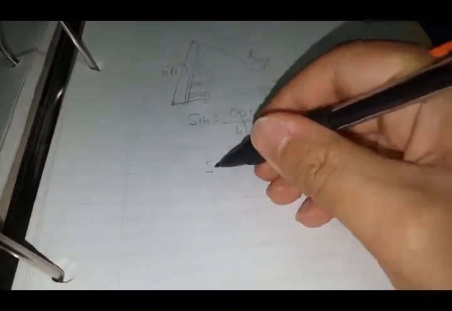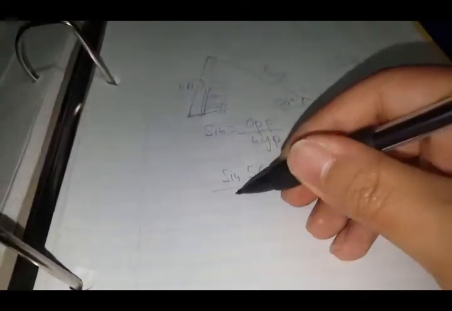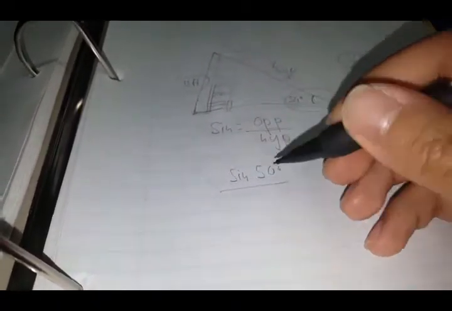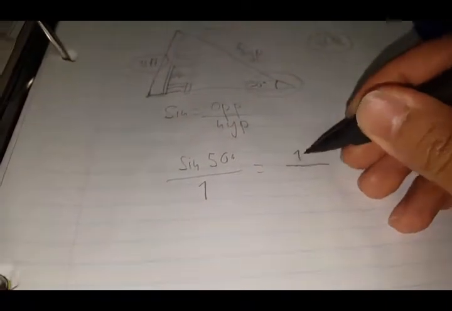Next, we had to rearrange this to sine of the degree. So it's the same thing as before with cross multiplying, 1 represents x, and then 12 for the opposite and x for the hypotenuse. There you go.